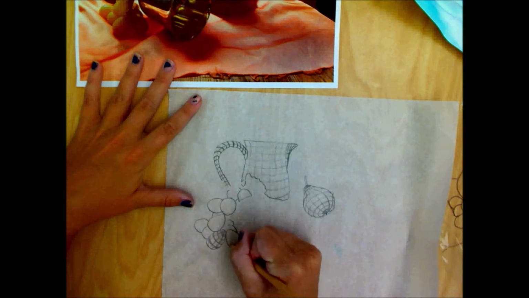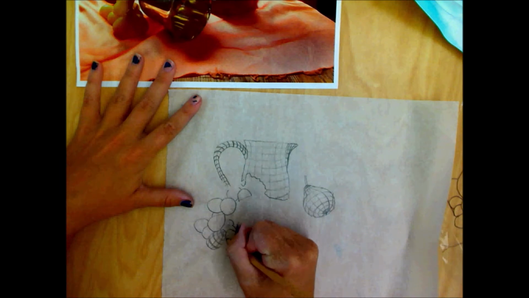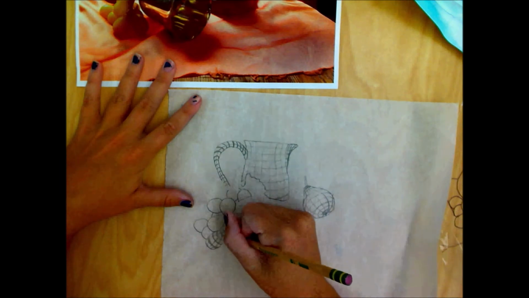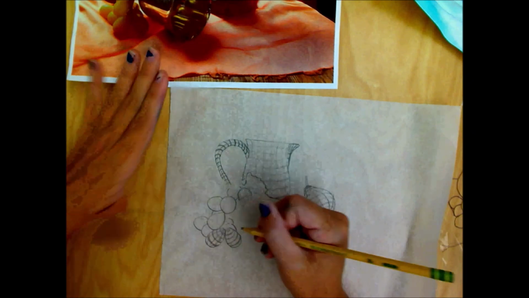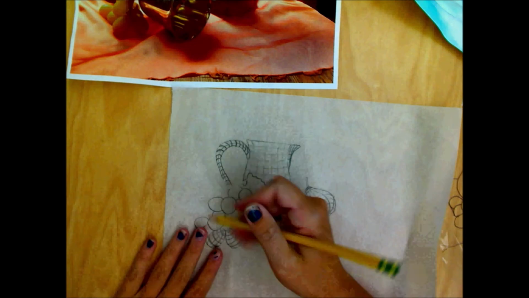Now, not all of these grapes are shaped exactly the same, but the grid line is going to be very similar for all of them. Some of them are facing in and out, so I'm paying attention to that as I am creating my grid as well.